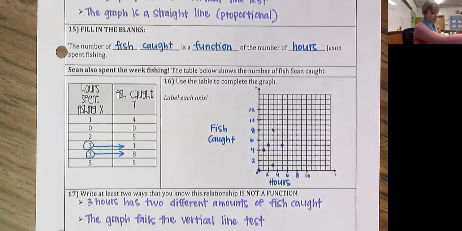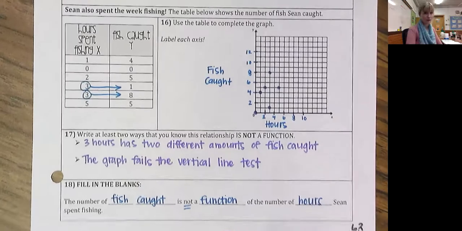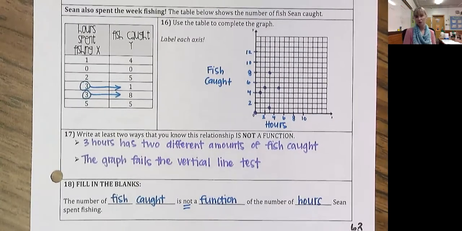So in this case, every input does not have 1 output. So the number of fish caught is not a function of the number of hours Sean spent fishing. So you now have those 2 pages of notes filled out. If you have any questions as you work on your quiz today, of course, ask your math teacher.